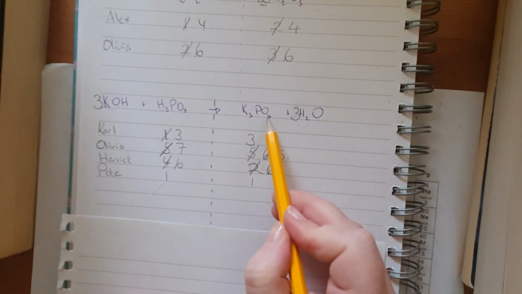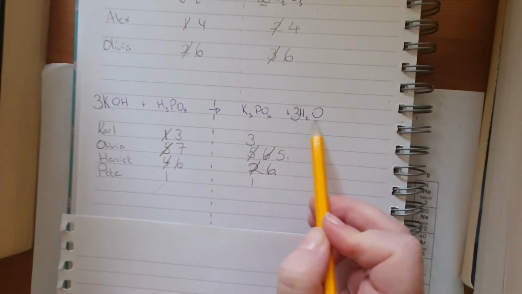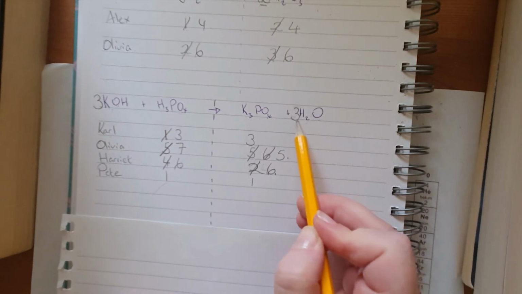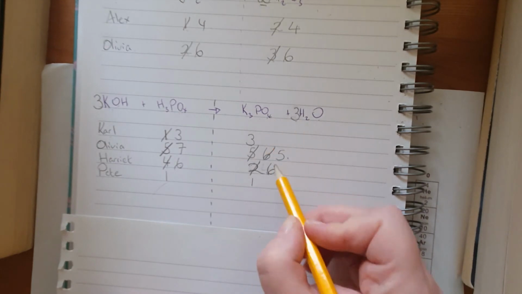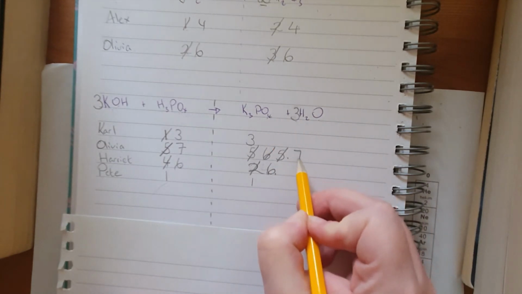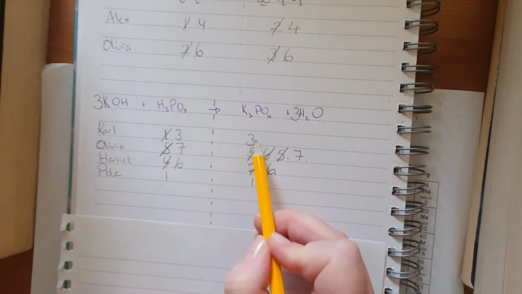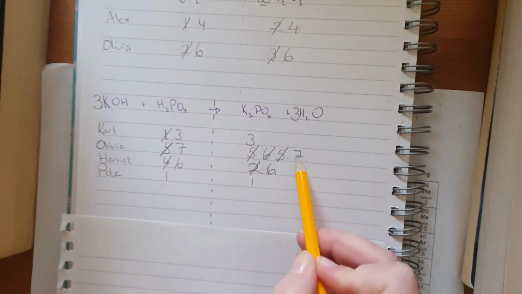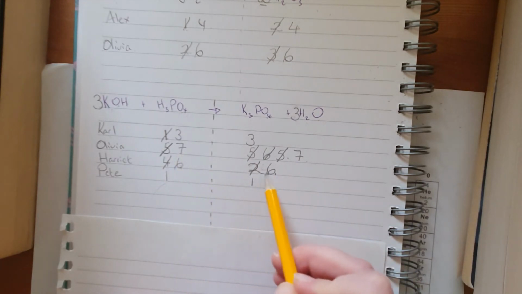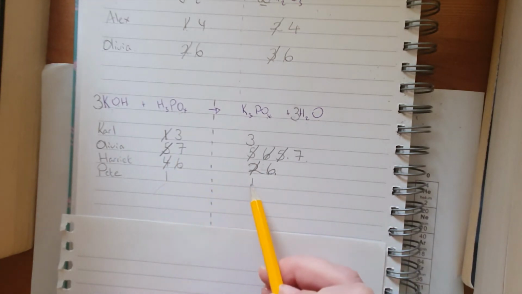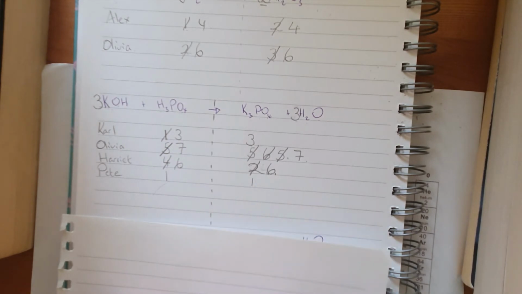And how many Olivias do I have? I have 4 here and 3 times 1. Well, 3 times 1 is 3 plus 4 is 7. Can you see? I've got 3 and 3 Carls. I've got 7 and 7 Olivias, 6 and 6 Harriets, 1 and 1 Pete. Because sometimes when we're balancing an equation, we get to a point where we think we must have gone wrong. And instead, just pause and have a look at the numbers.